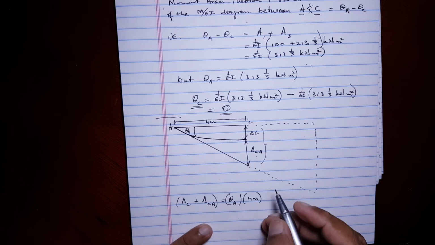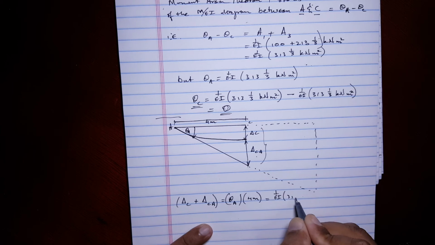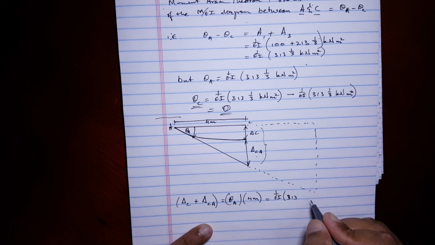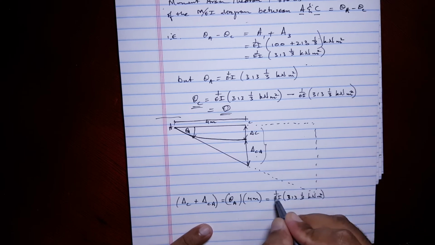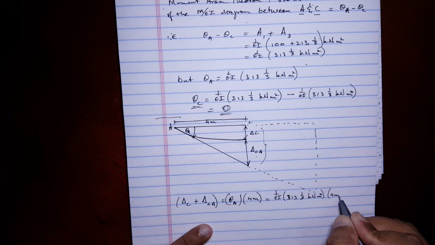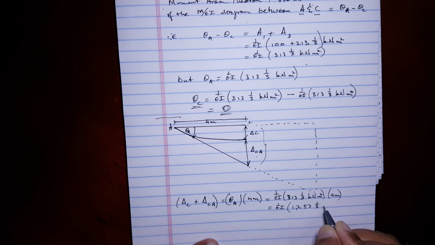And since we know theta A, substituting that in there, we get 1 over EI times 313 and a third kilonewton meters squared. So this here is theta A times 4 meters, which works out to give you 1 over EI times 1253 and a third kilonewton meter cube.